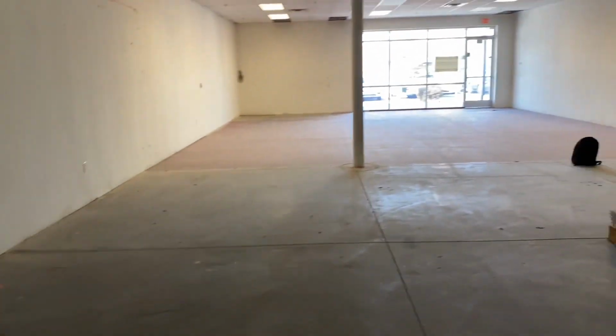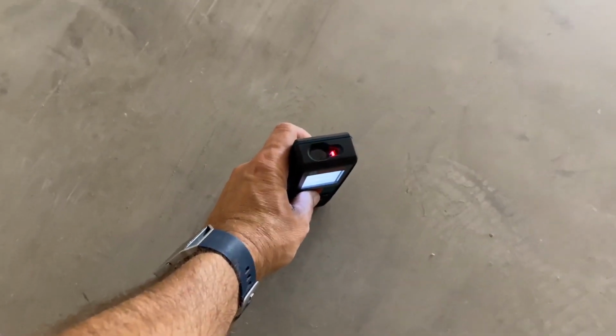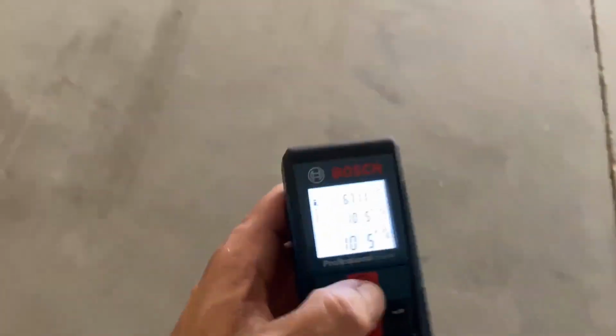We already had the clear height that we recorded. Let's look, I think it was 17 feet. Let's look at the ceiling itself, which looks like it's coming out to be, I put a red dot up there, 10.5.